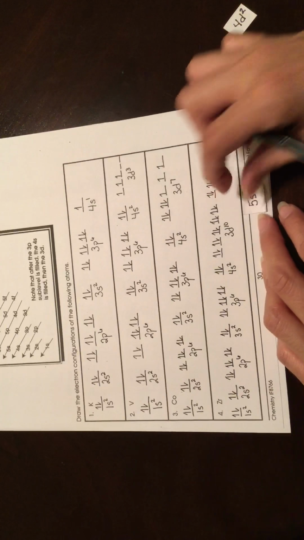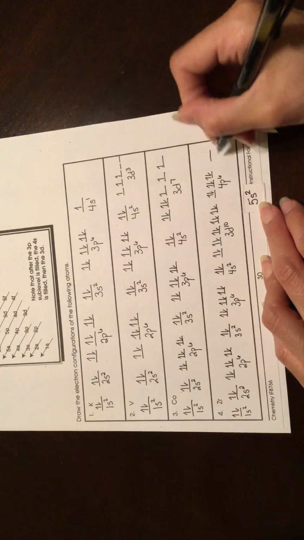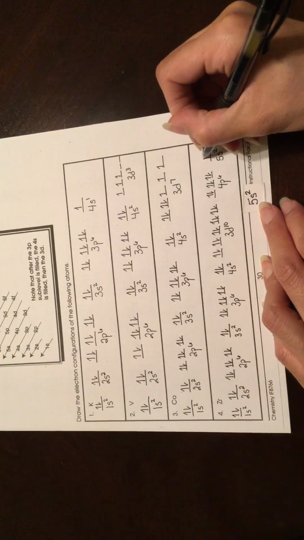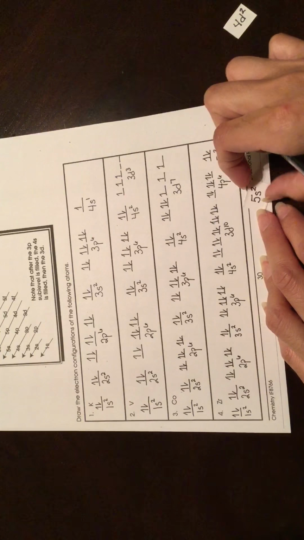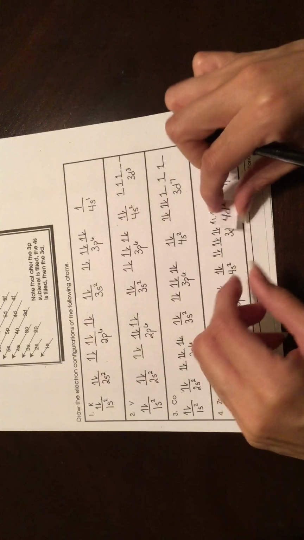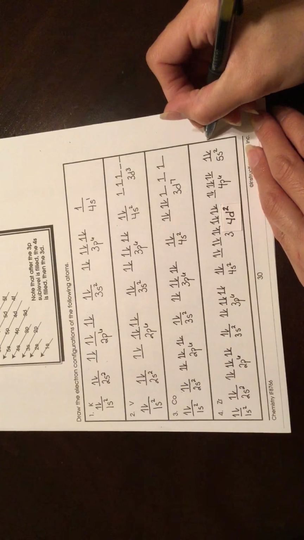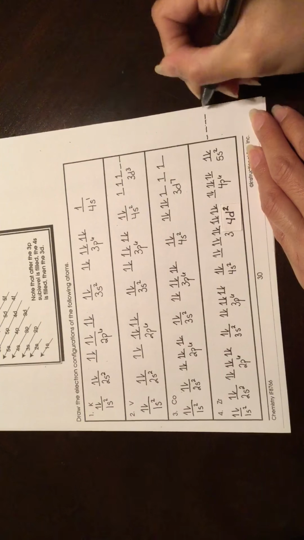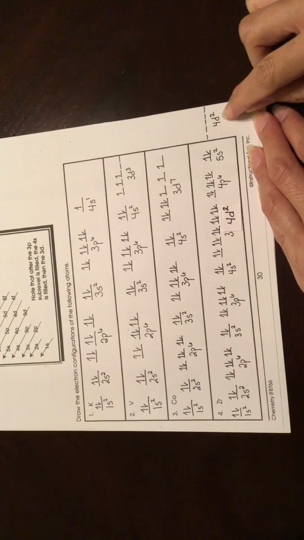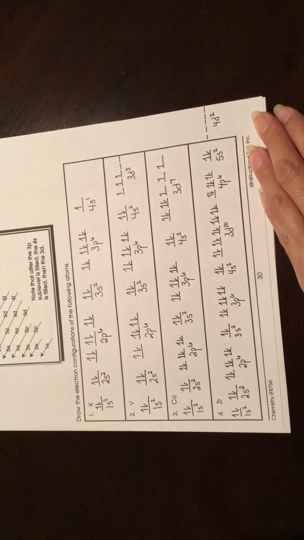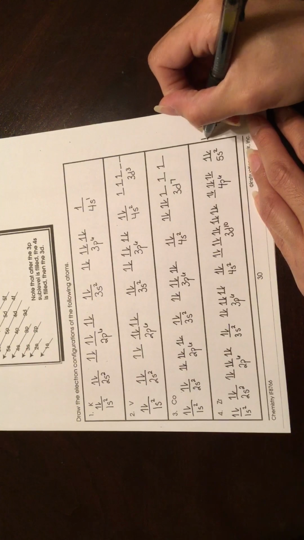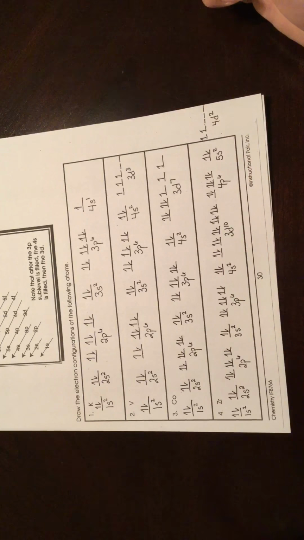5s2. S's have 1 orbital, 5s2. I have up, down. And then last but not least, my 4d2. So 1, 2, 3, 4, 5, 4d2. Again, your D sublevels have 5 orbitals. That's where I drew out 5. I only have 2 electrons though, so up and up.